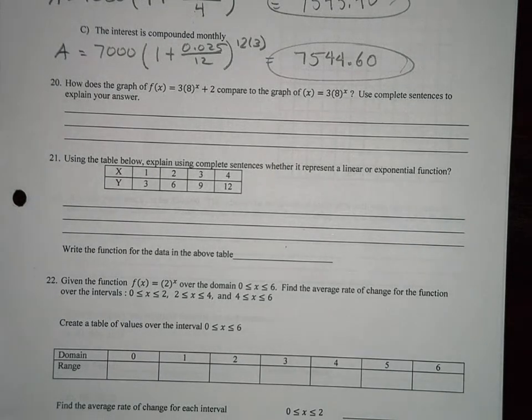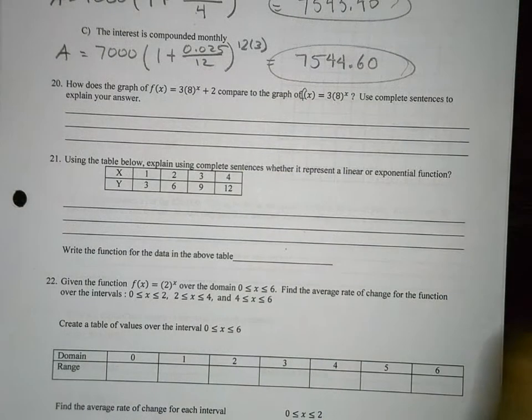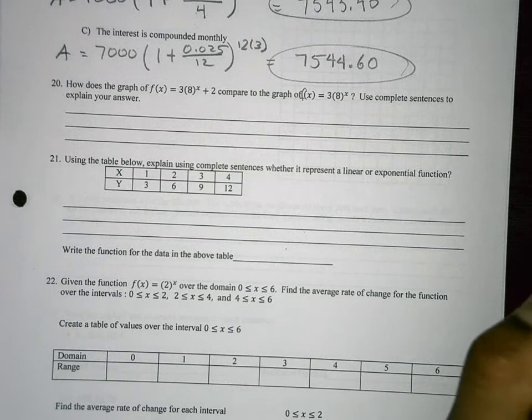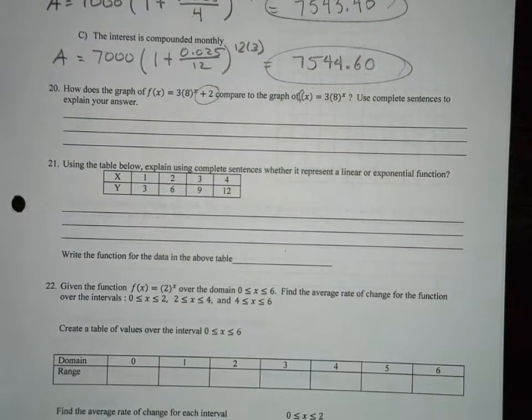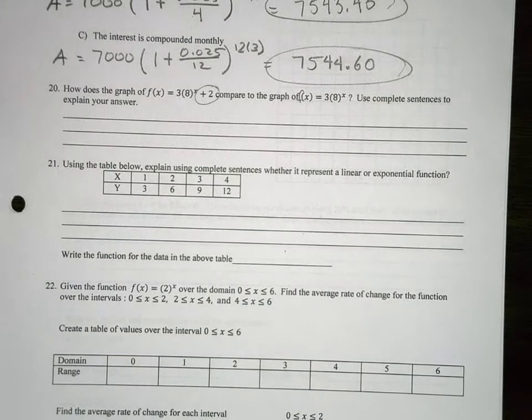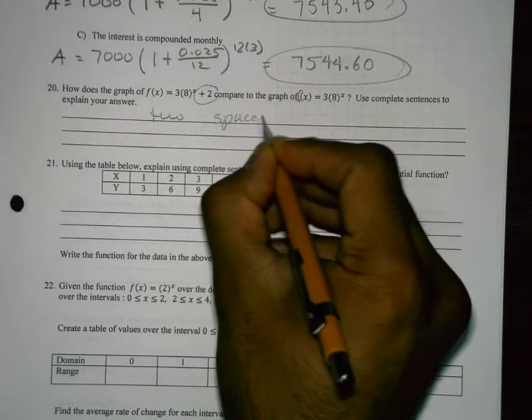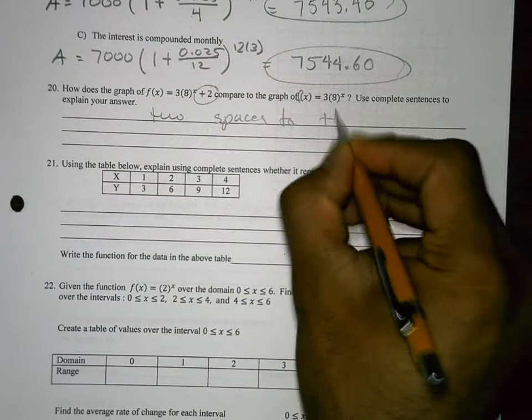Looking at number 20. How does the graph of f of x equals 3 times 8 to the x plus 2 compare to the graph of f of x equals 3 times 8 to the x? So the difference is this plus 2. If I add something outside, that's going to shift it left or right. It's positive, so that's going to move it 2 spaces to the right.